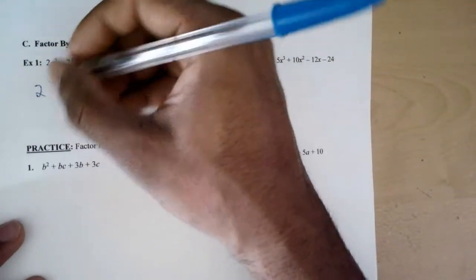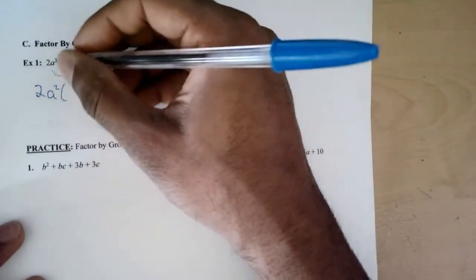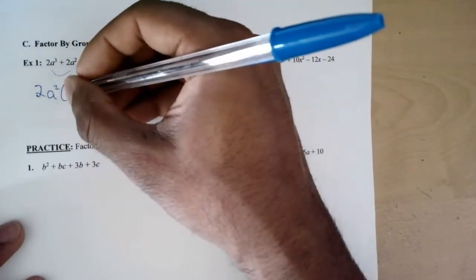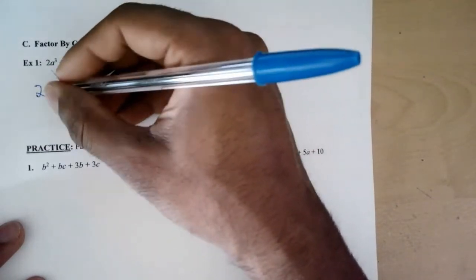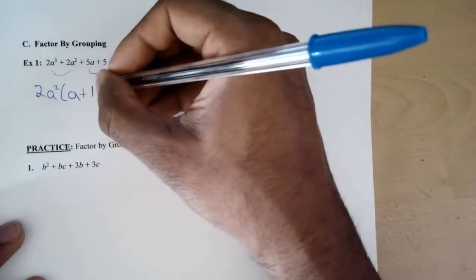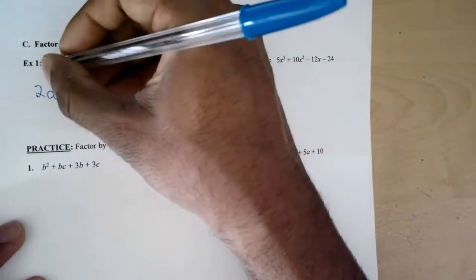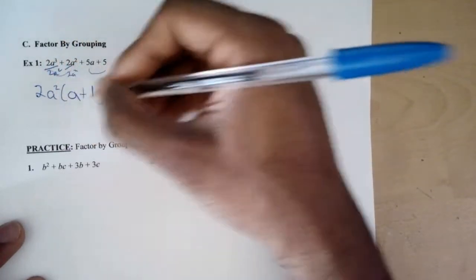They both have 2 and they both have a squared. And then 2a squared times what gives you 2a cubed. You just need to multiply by a, and then 2a squared times y gives you 2a squared, just 1, right? It's the same thing as saying I'm just dividing this by 2a squared and this by 2a squared and putting those numbers down here.